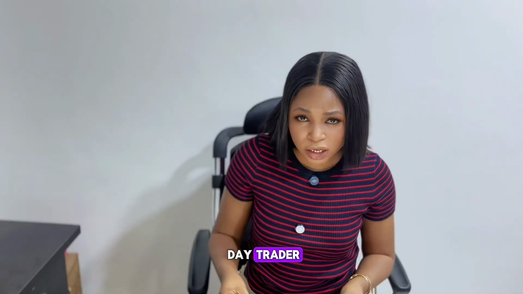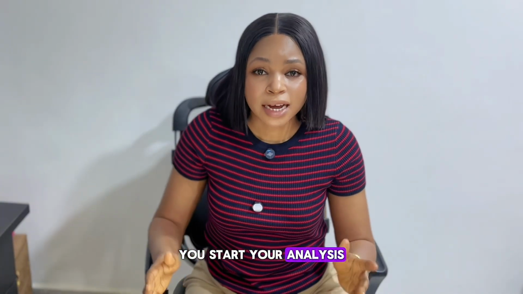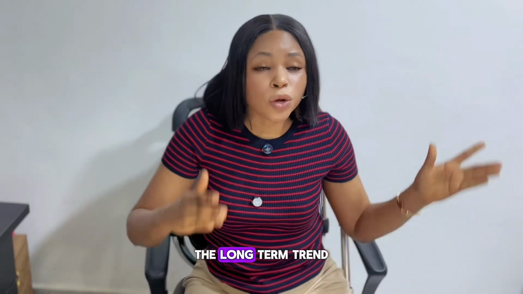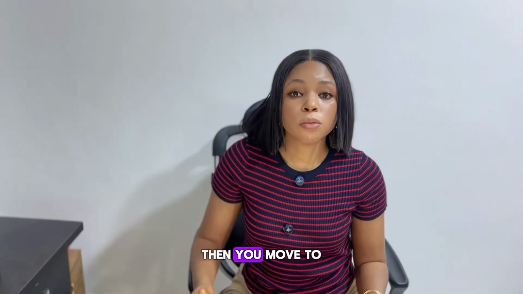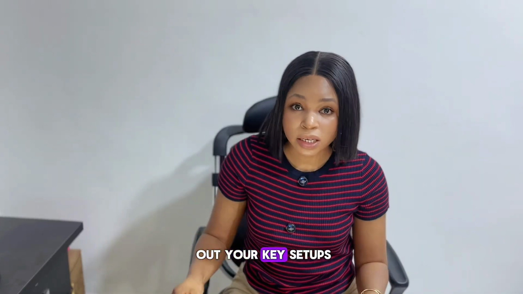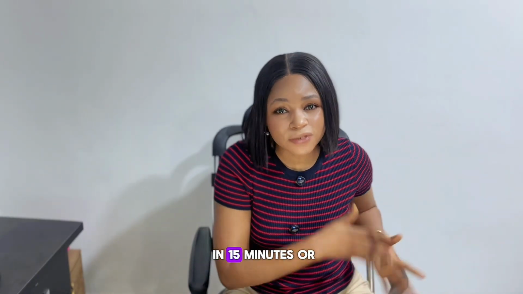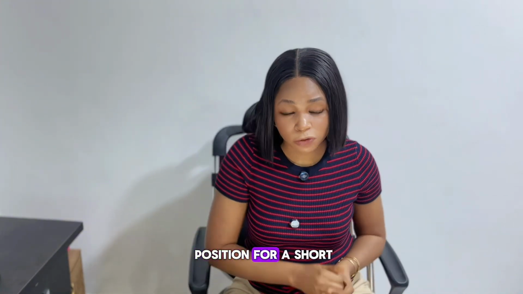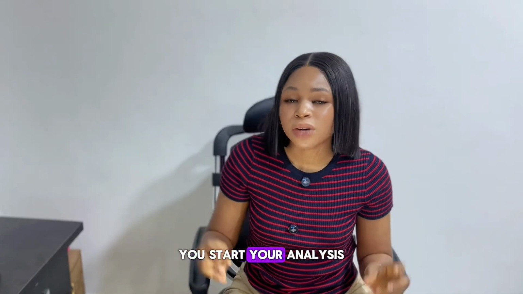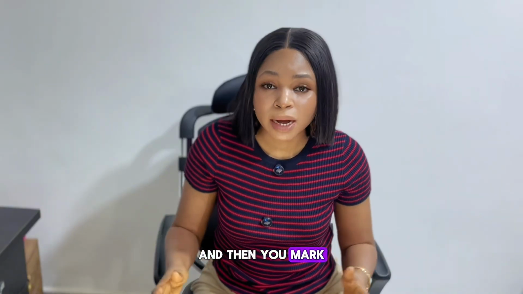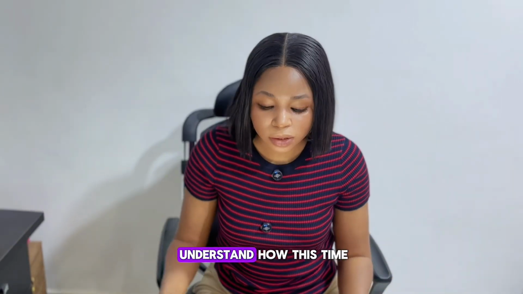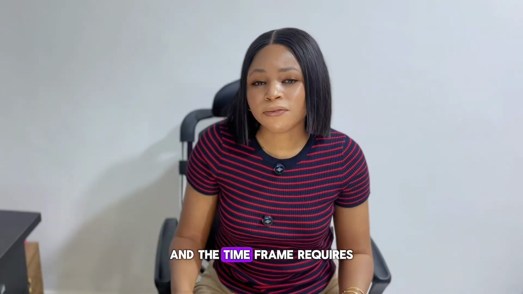If you are a day trader, you start your analysis from the weekly time frame. You understand the direction of price in the market, the long-term trend of price in the market. Then you move to the daily to mark out your key setups and then your entries on 50 minutes or 30 minutes. Now for the scalpers who want to hold positions for a short period of time, you start your analysis from 4 hours, then you mark out your entry on 15 minutes, and then you enter your trade on 1 minute.